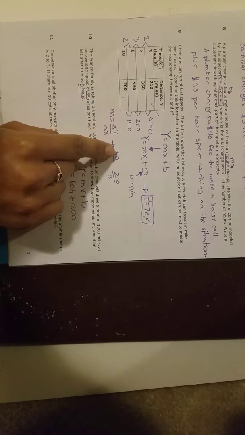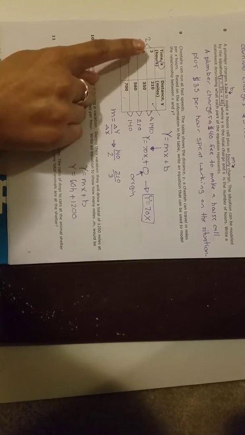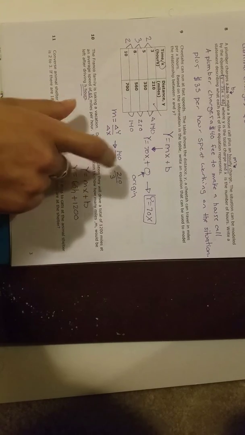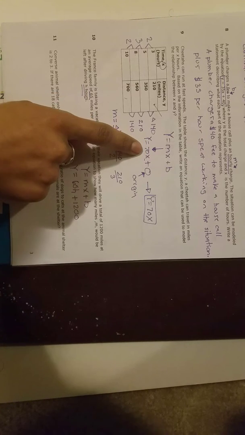If I were to do change in y over change in x, I would have 140 over 2, right? 140 over 2 gives me 70. 140 divided by 2 is 70, okay? And let's just make sure it works with this one too. Though it looks different, it'll still give me 70. So 120, which is my y, over 3 will also give me 70. So 70 is my constant rate of change, or my slope, okay?